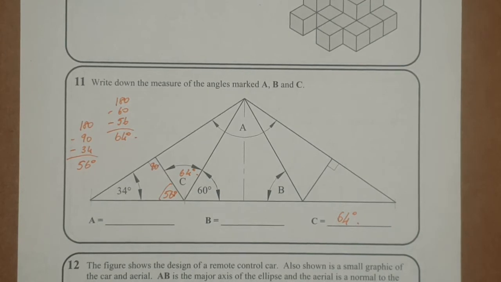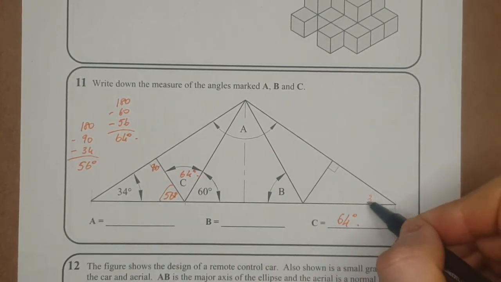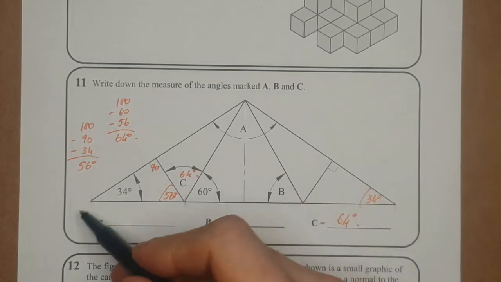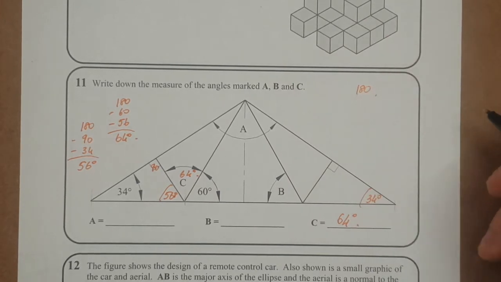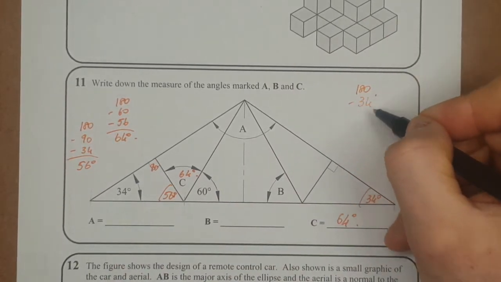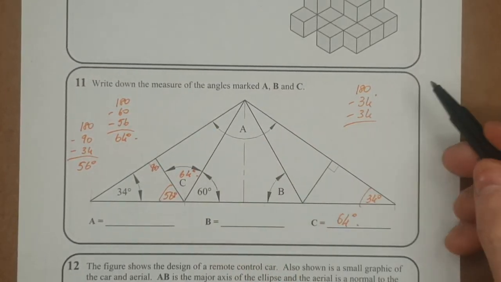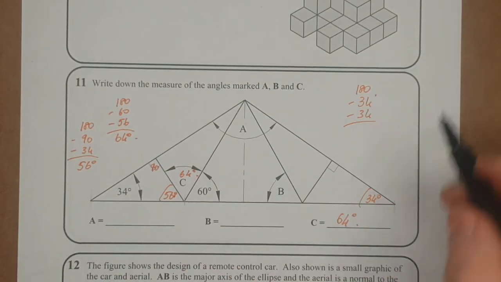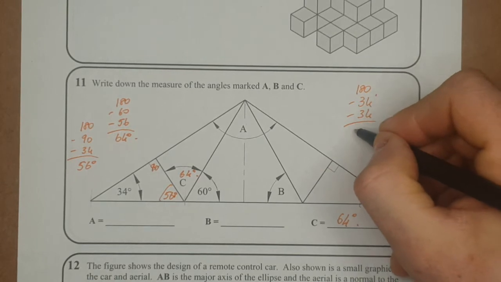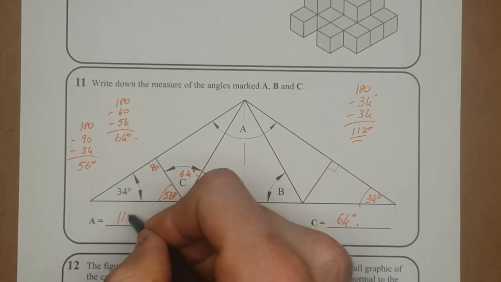Next, if this is symmetrical, and I've just checked it with the compass to make sure it is, that would mean that if this is 34, this is also 34. The overall outer triangle has to be 180 again. And if it's 34 on the left and 34 on the right, the remaining angle at A has to be the balance, because first, second and third angle all together have to equal 180. So this time it's going to be 112 degrees, and that is angle A, 112.